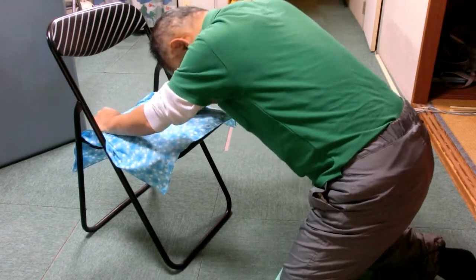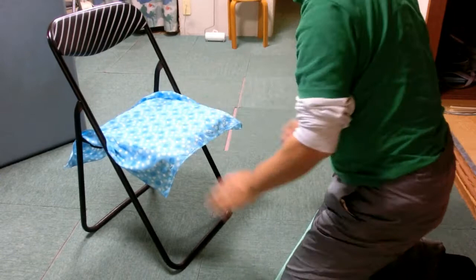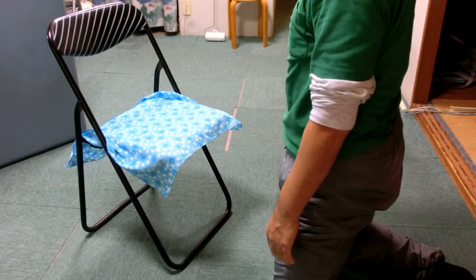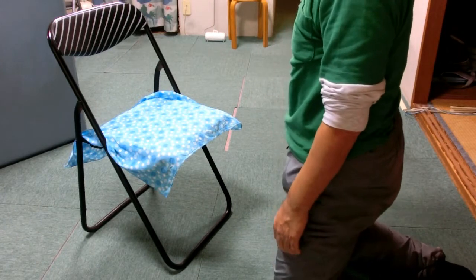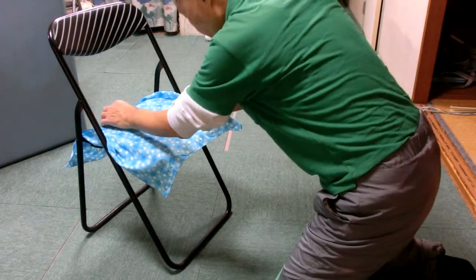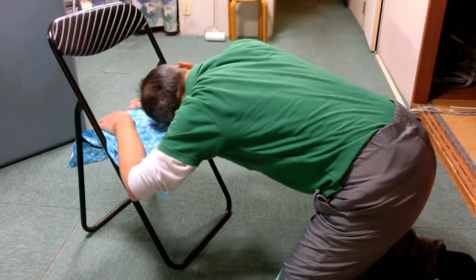Rest in any position you like. Come back to the same position but place the left ear on the table.